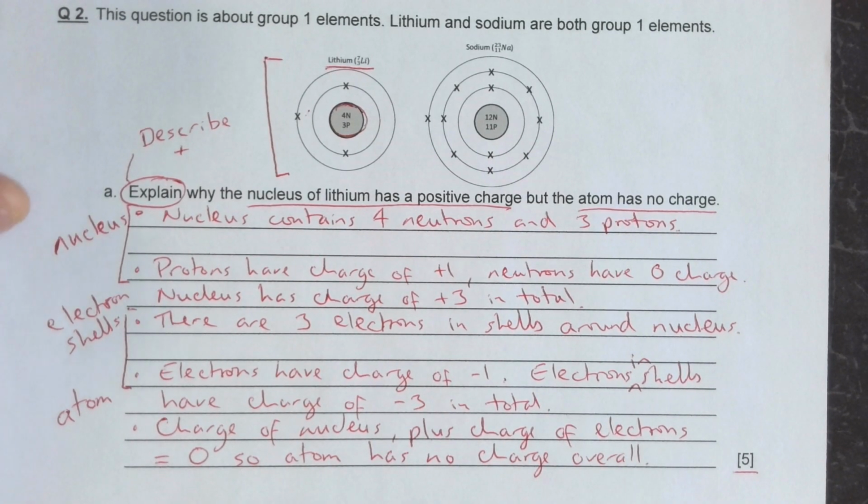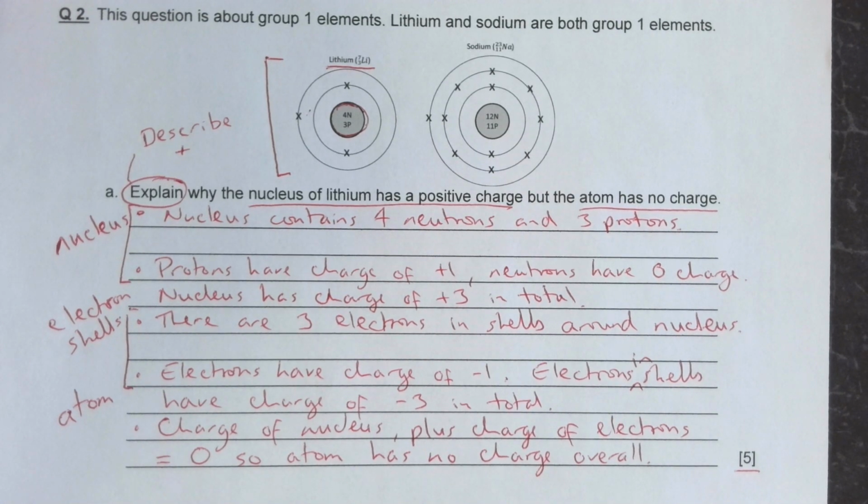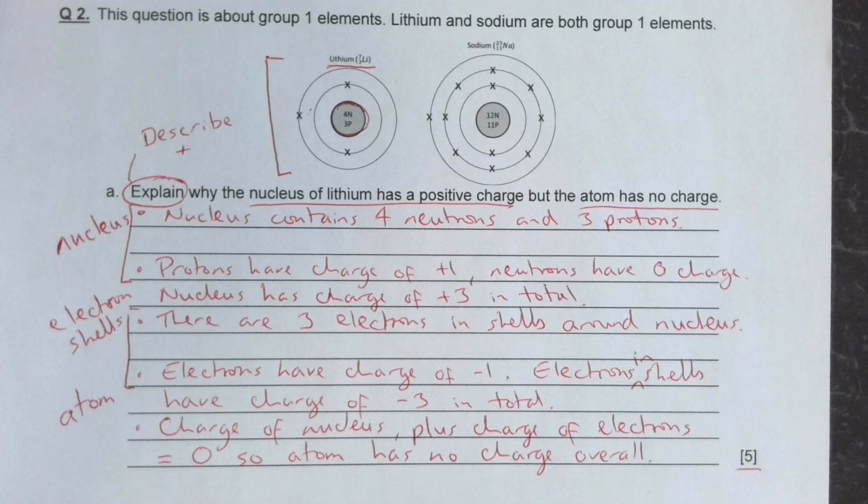Okay, and you might write that in different ways. Be careful with saying that one thing balances the other, or cancels out. Yeah, maybe it's probably okay. But in general, that's how you'd answer that. So that looks like a really difficult question initially, but by using bullet points and headings, it becomes much more straightforward.